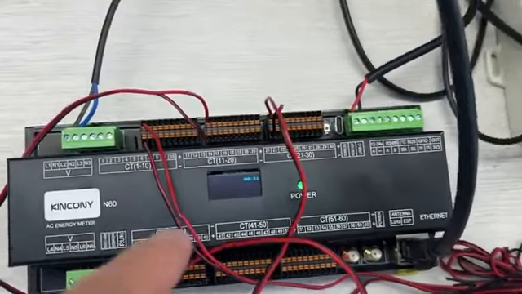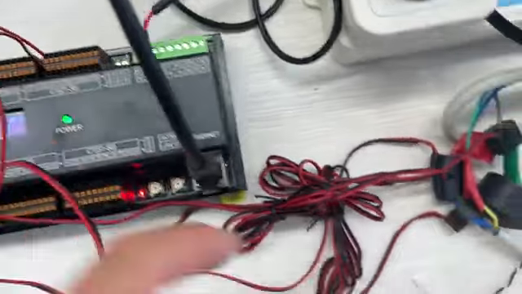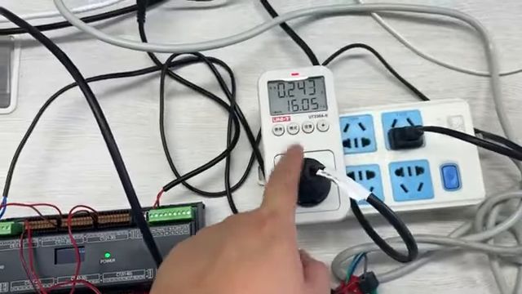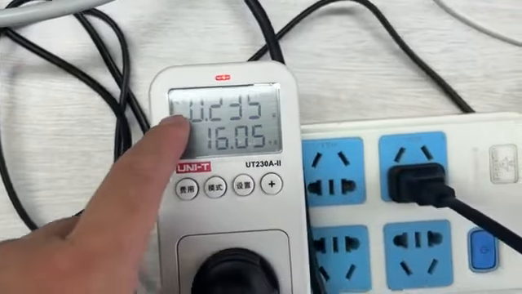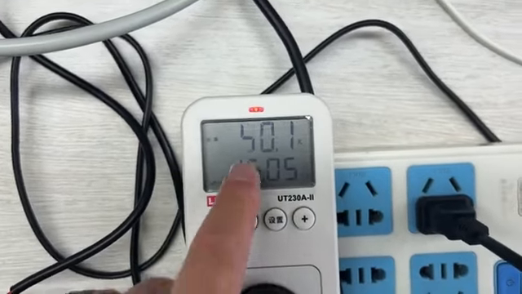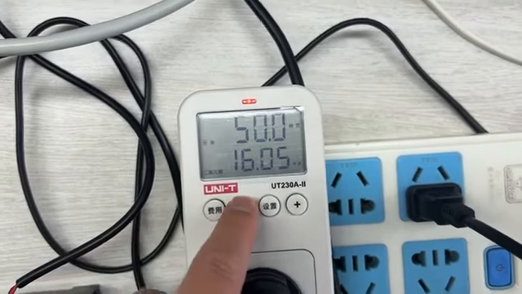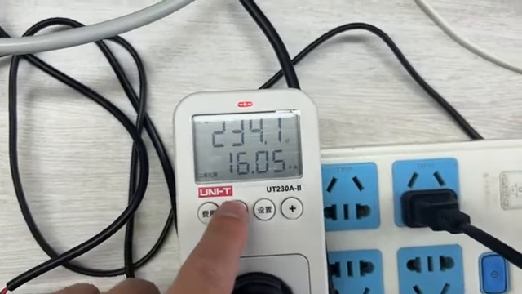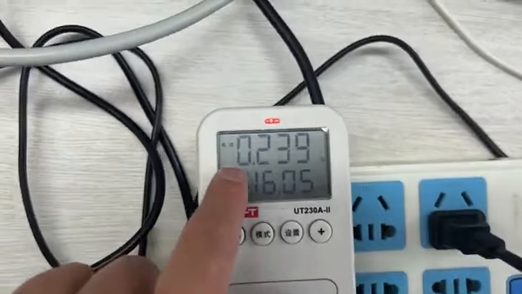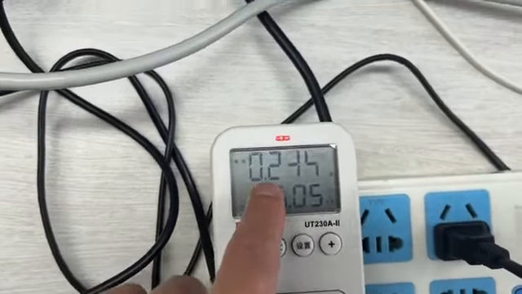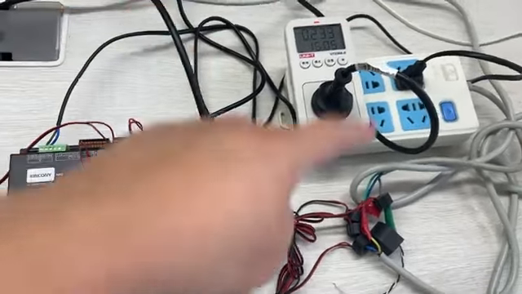You can see this is my N60 AC energy meter. I have connected some CT sensors, you can see the CT sensor, and it is connected to my computer power supply. This shows the current, the frequency, the power factor, and the voltage. So we get about 0.2 amperes for this load. Okay, this is our test environment.